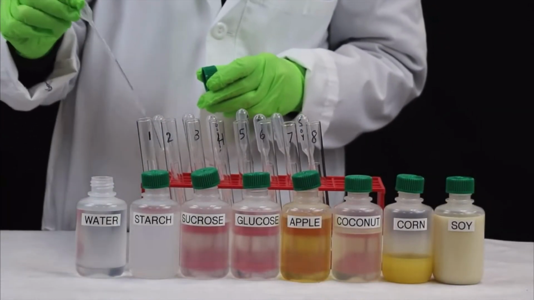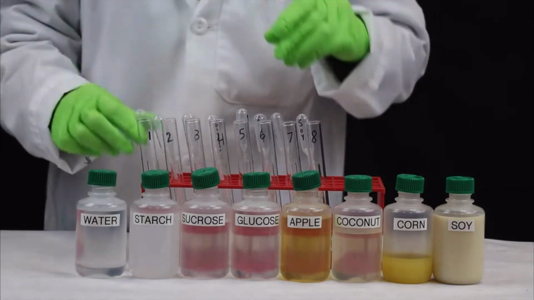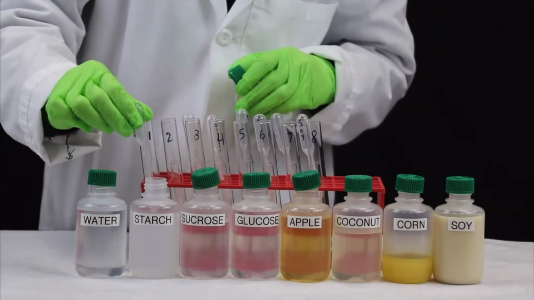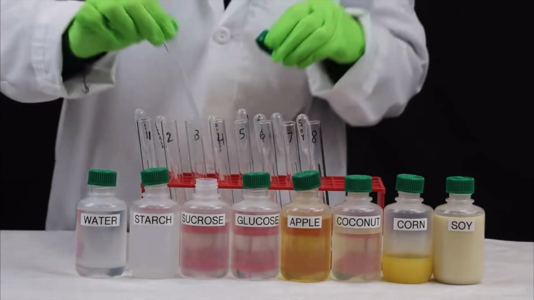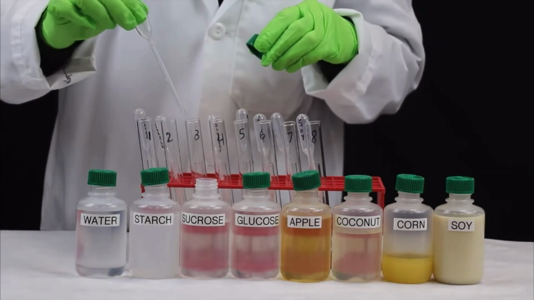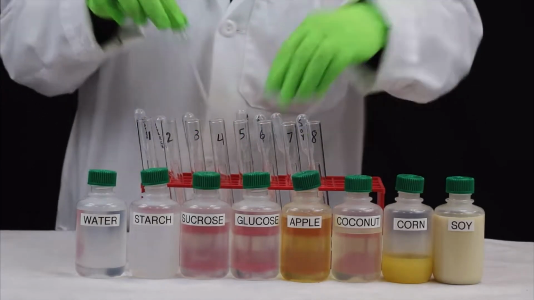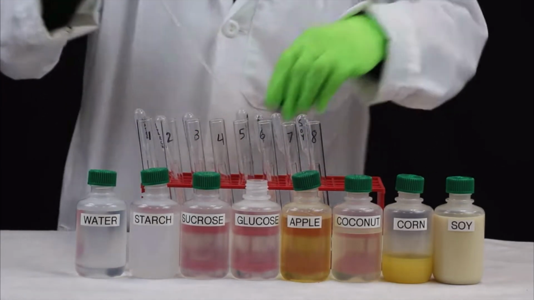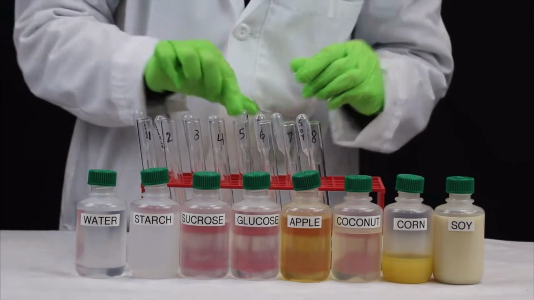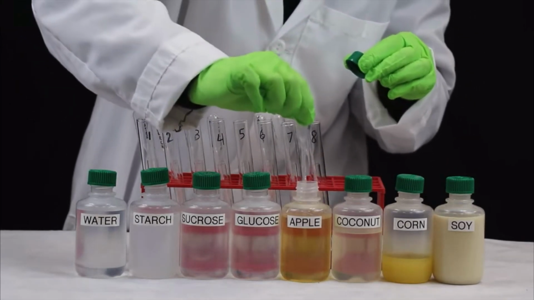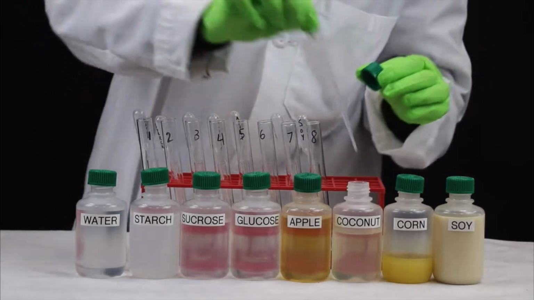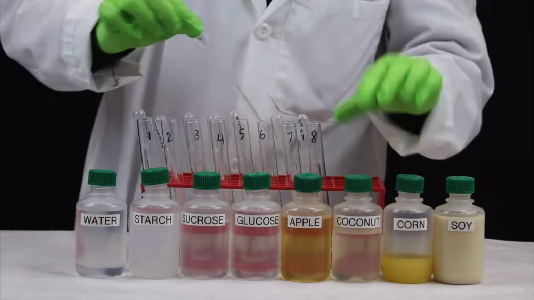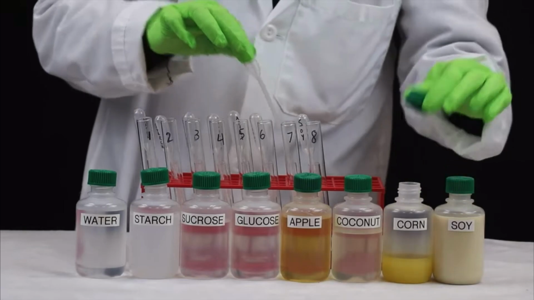Here, you can see the guy putting half a drop into each test tube. See how he's putting coconut in the 6? That's exactly where he's supposed to.